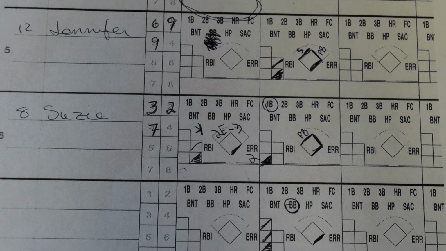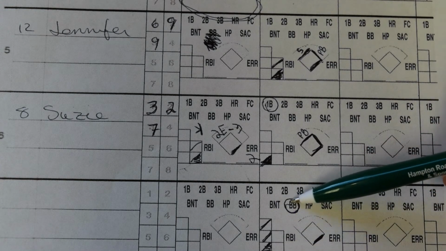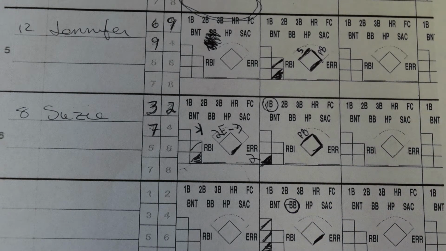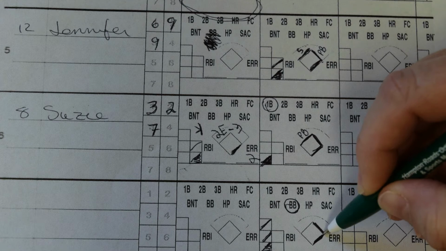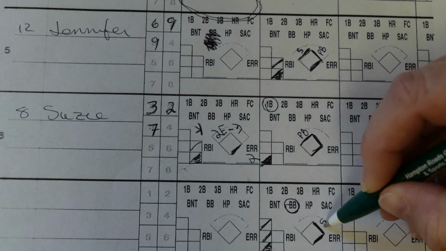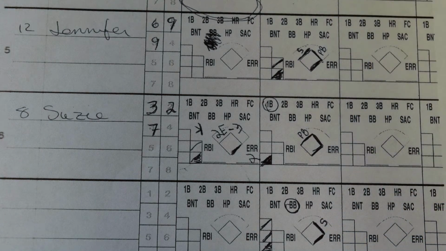In this case, we're saying the runner got on base on ball, so she walked. But then she stole on the next pitch. So she ran to second base. That would be a steal. And there was an error on the play.